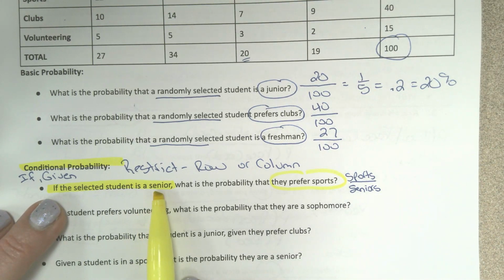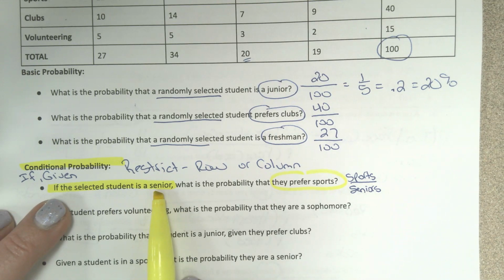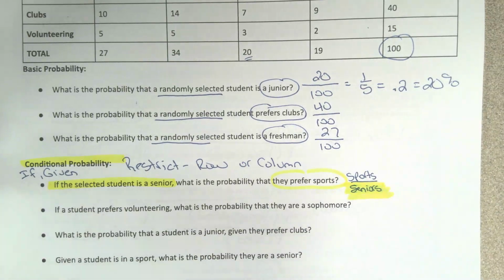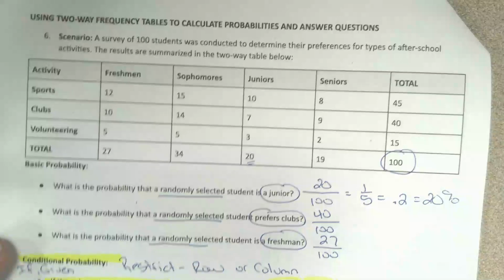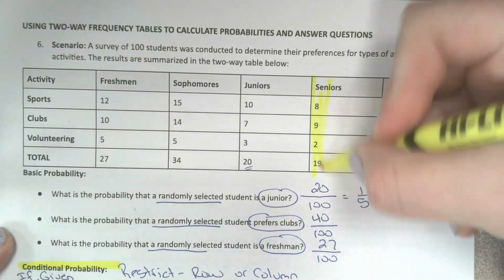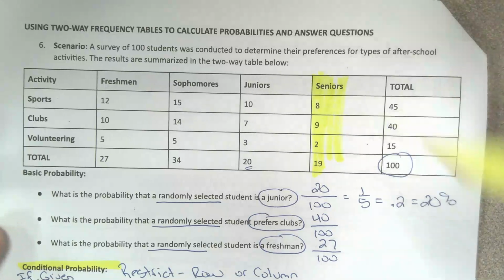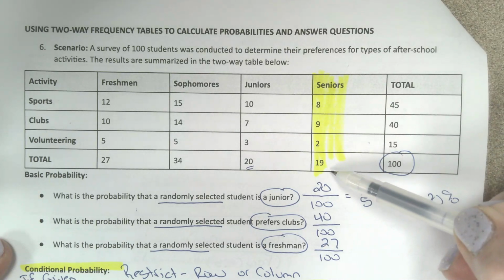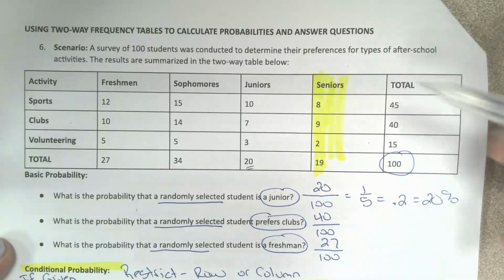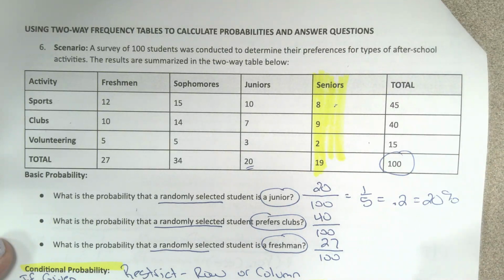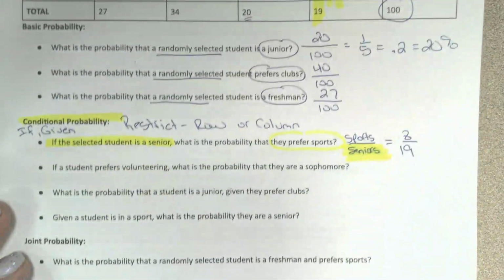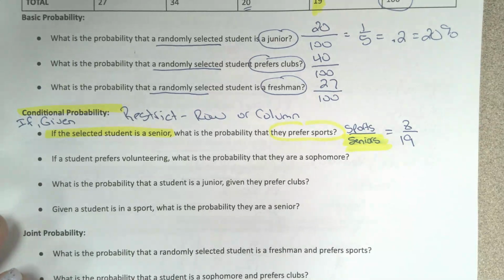Whatever is after the word if or given tells you what your denominator is. So if you're looking up here for the seniors, I am now restricting everything to that column. I only care about the seniors. So there were 8 that prefer sports out of 19 seniors. And so that's how I got 8 out of 19.